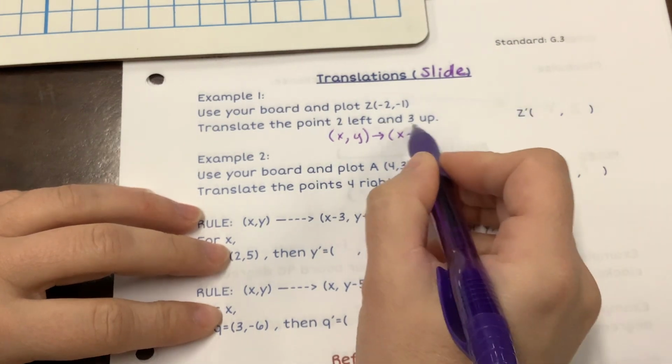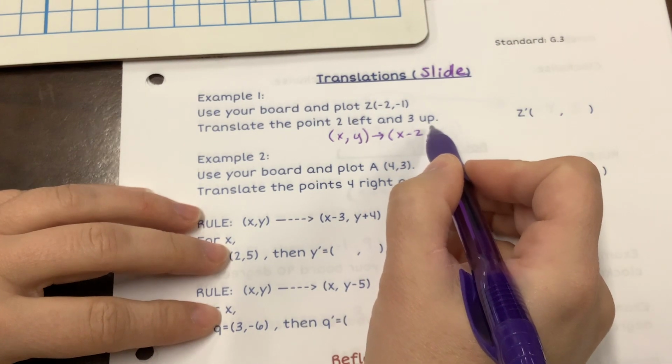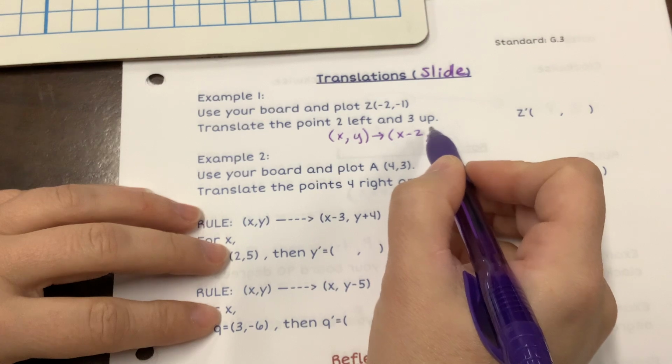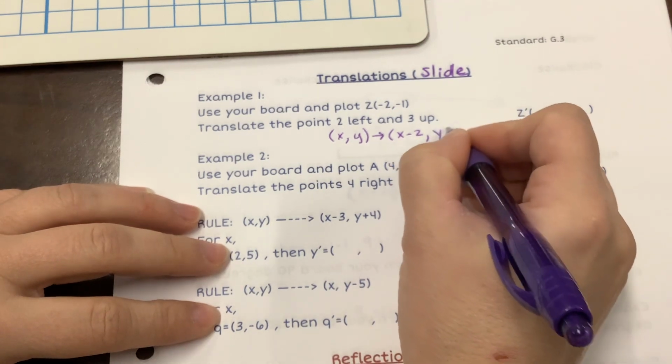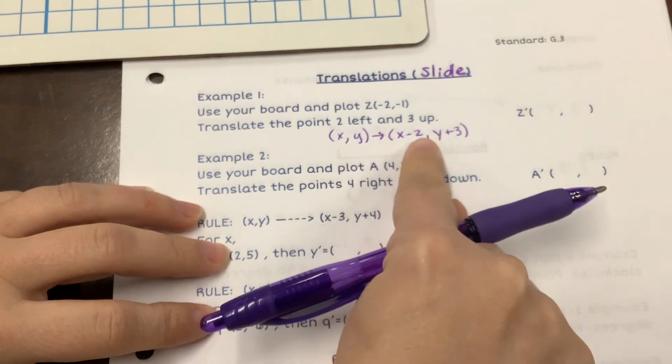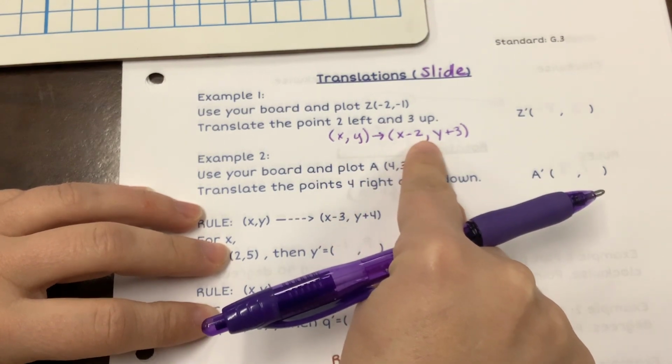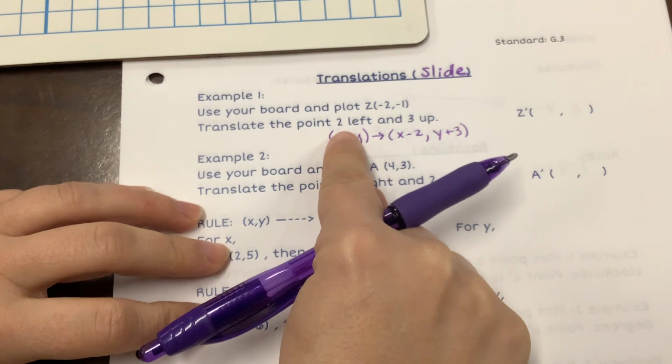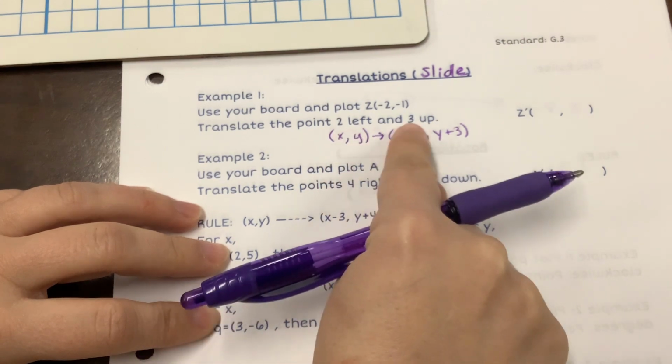And then to move 3 up, is up a positive movement or a negative movement? Positive. So then I'm going to take my Y value and add 3. That's what the rule would look like algebraically. Make sure you have it written down. We're just going to do literally what it says, 2 to the left, 3 up.